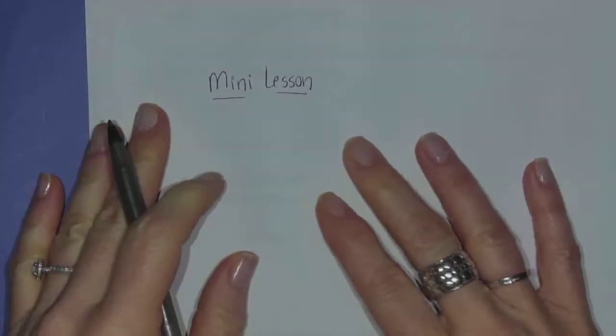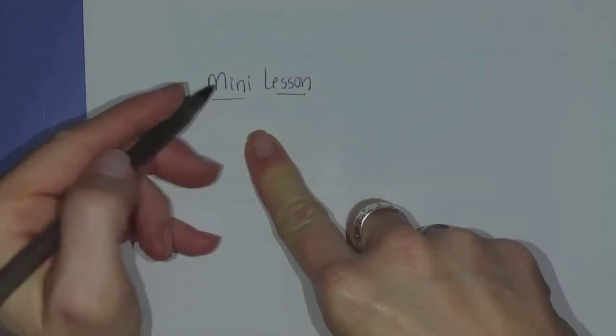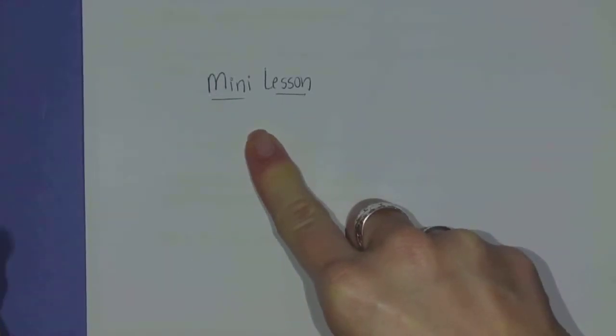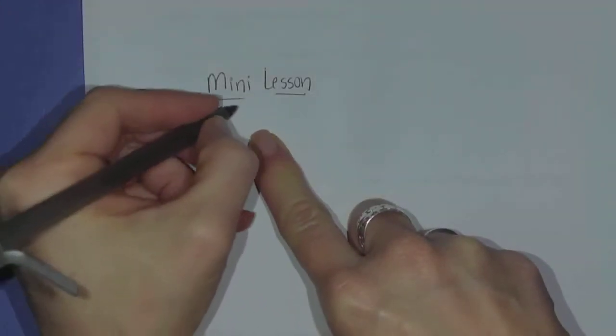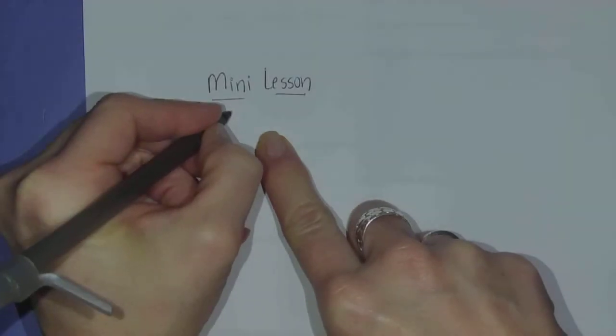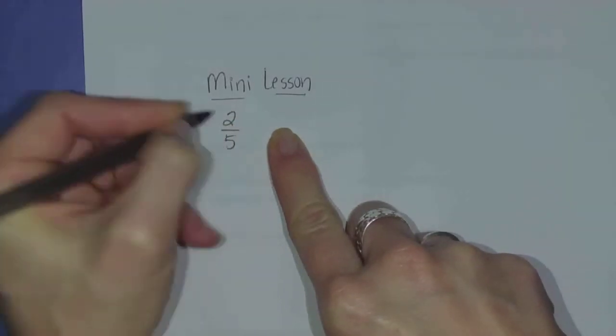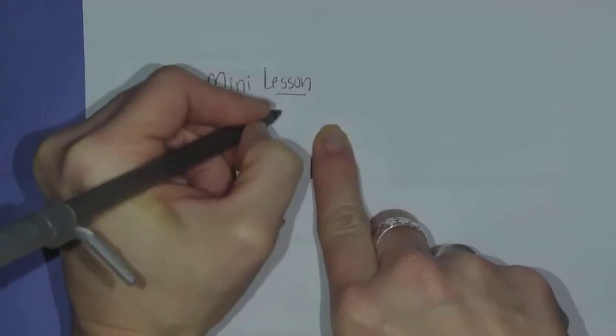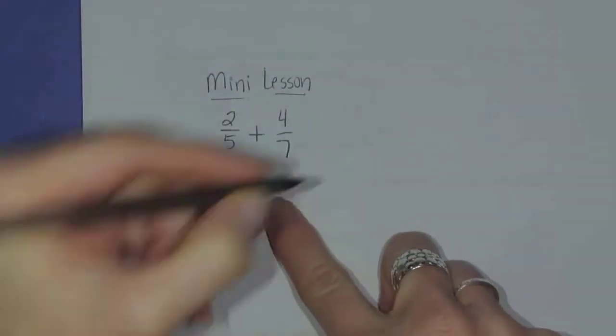So I just want to review what an LCM truly is, a least common multiple. The reason we need it in mathematics is for something like this. Say we were adding 2/5 to 4/7.